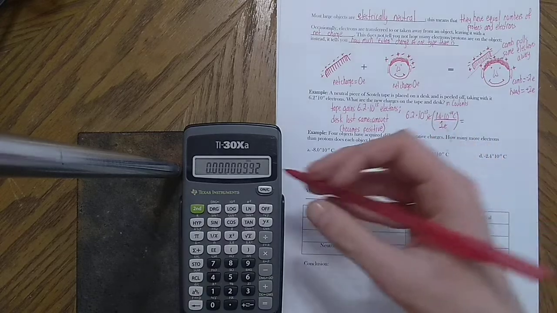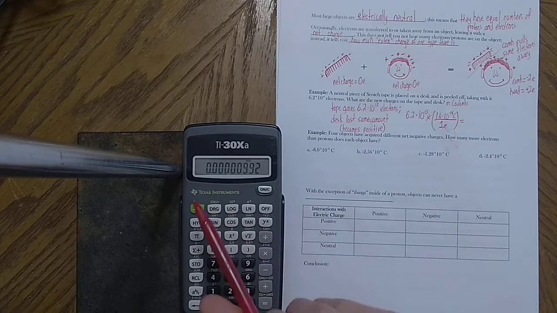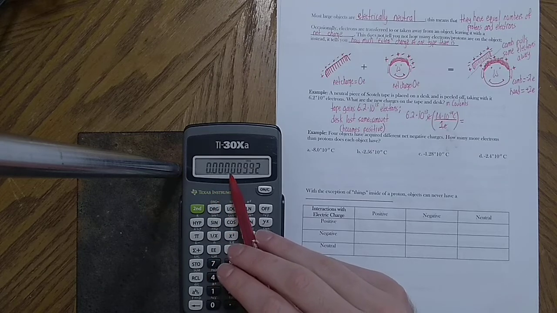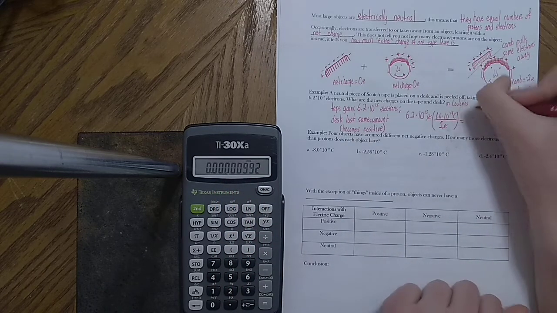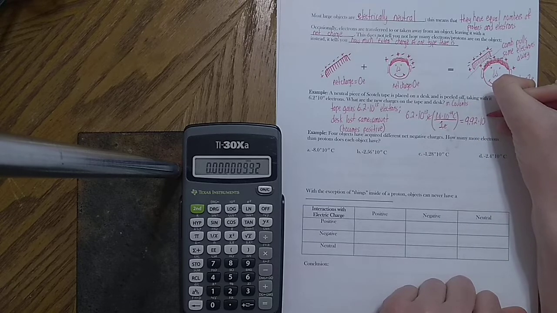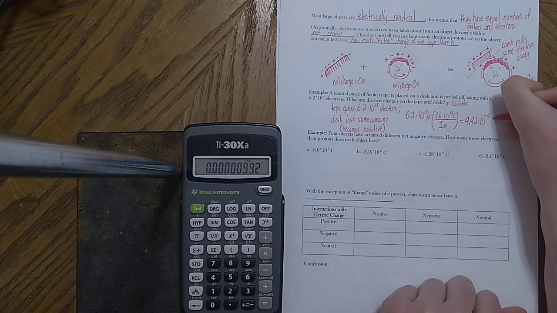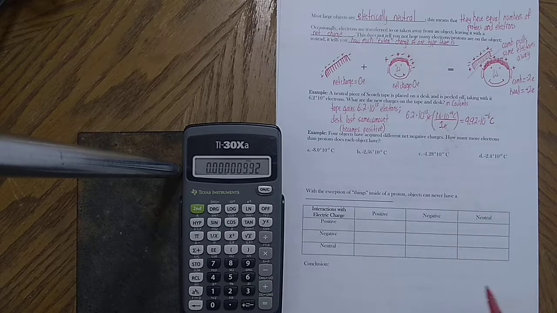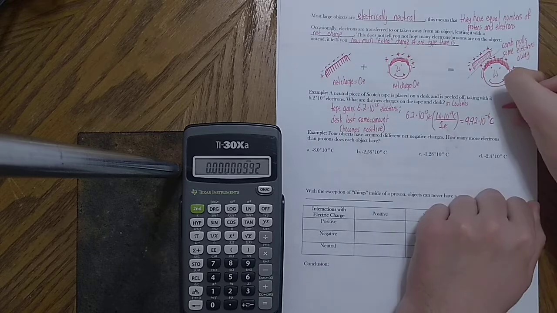And what I end up with is a number that is very, very small, okay? It's not a full coulomb. And if I do, let's see, 1, 2, 3, 4, 5, 6, 9.92 times 10 to the negative 6th coulombs. We know it's negative 6 because it's a very small number. Okay? That's still not my final answer.